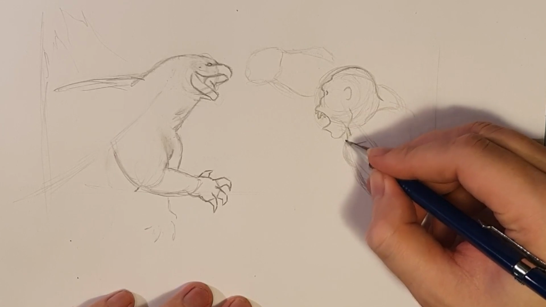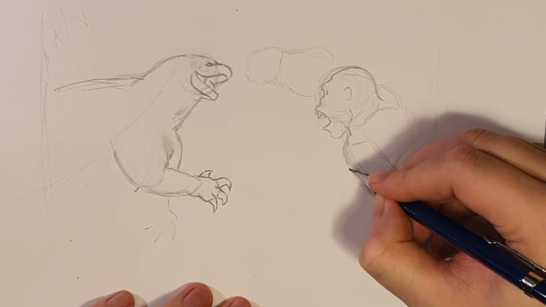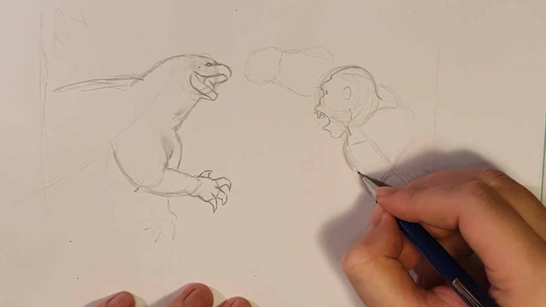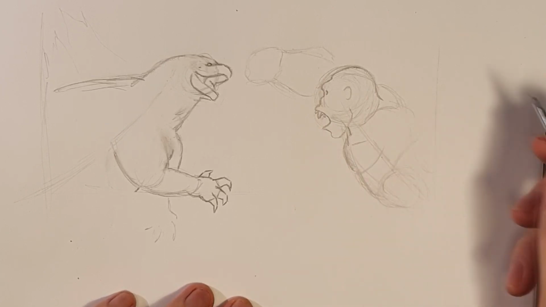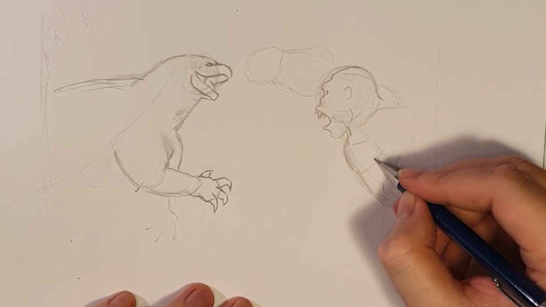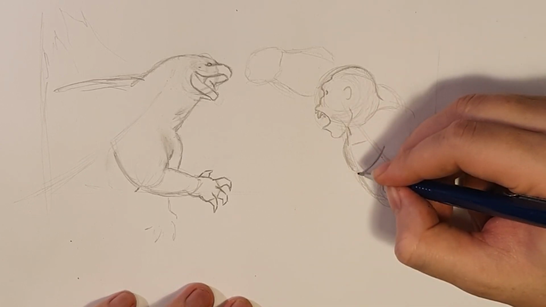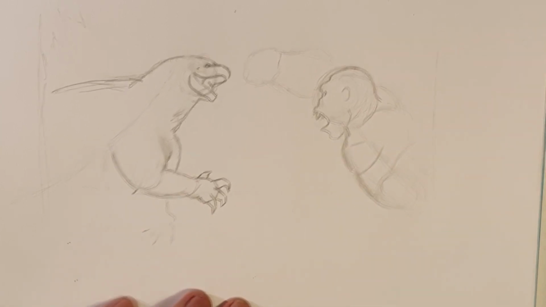And then we want to draw in his huge chest muscles, something like this, and of course his big belly as well. Get that in as well.